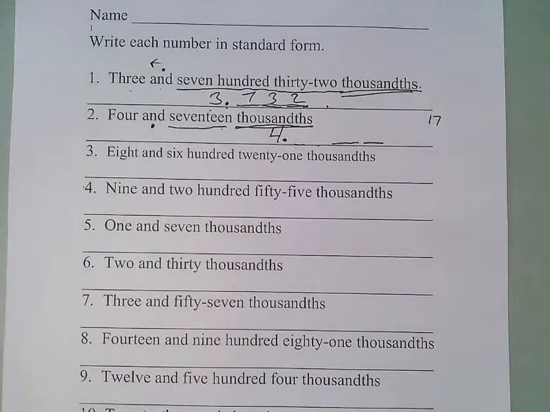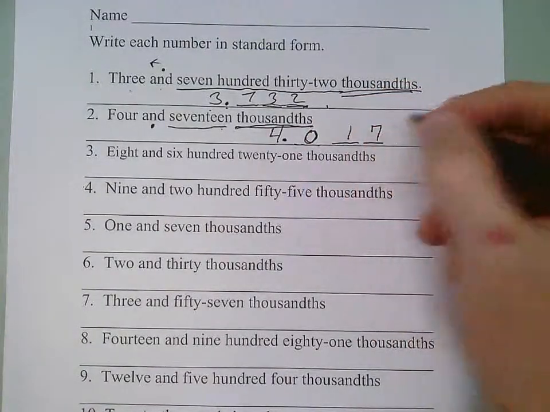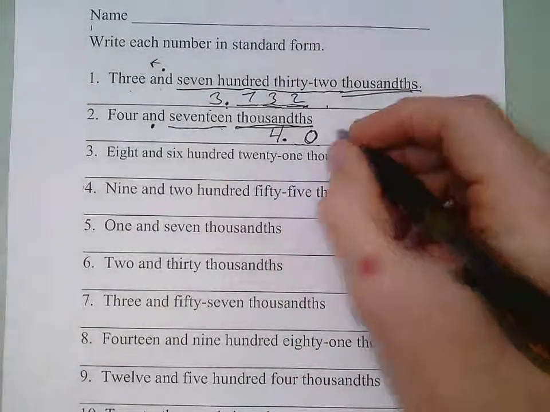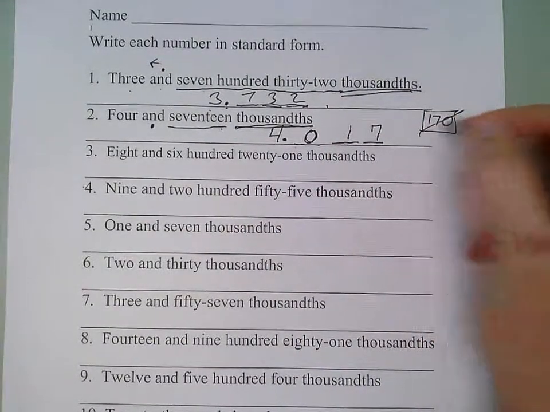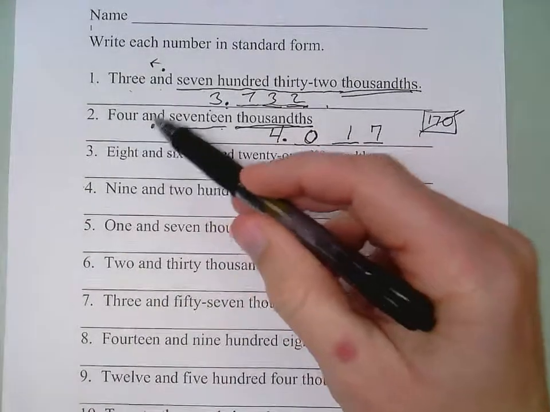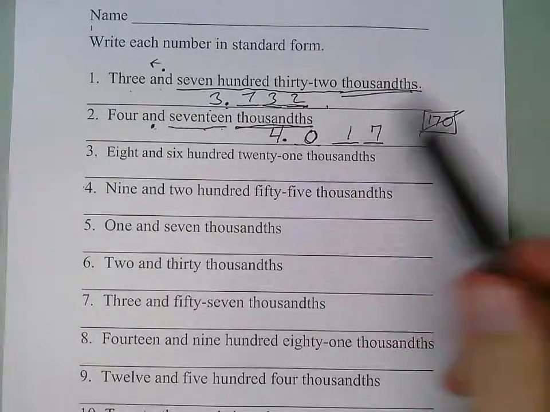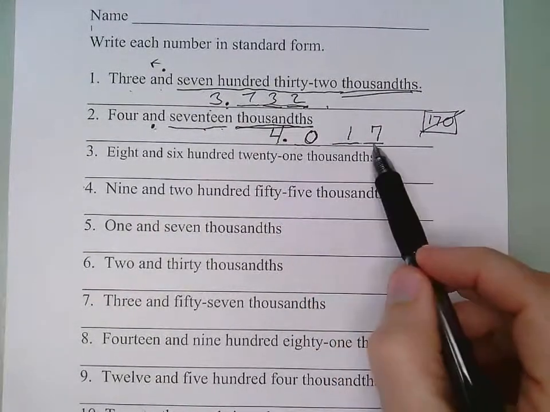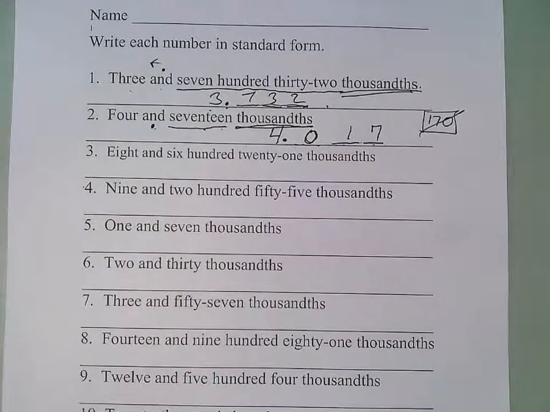So I have to make sure it says 17 and I have to make sure there's 3 places. So I put a 0 here and then the 17. If I put the 17 down and then put a 0, that actually says 170, which would be incorrect. We need to make sure that it says 17 because it's 4 and 17 first name, thousandths last name. So 4 and 17 thousandths. Said the same way it's read.